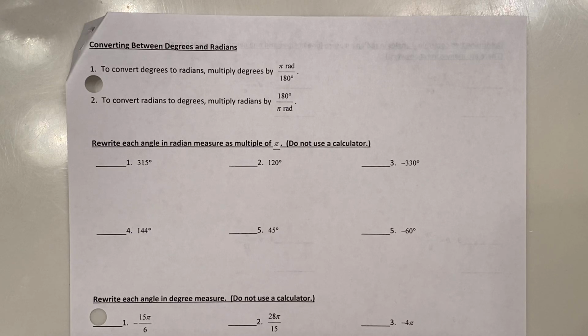In this lesson, we're going to be converting between degrees and radians. We're also going to be revisiting the topics of coterminal angles, complementary, and supplementary angles.